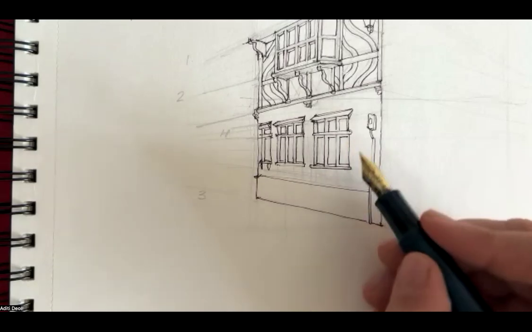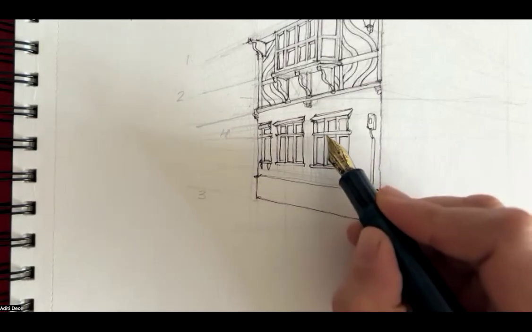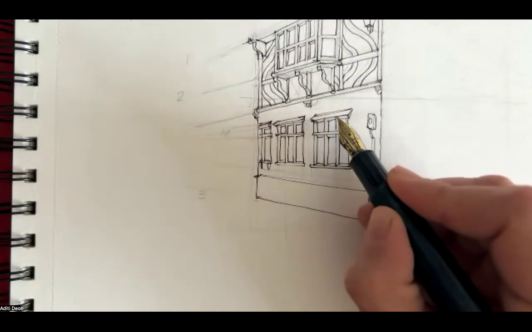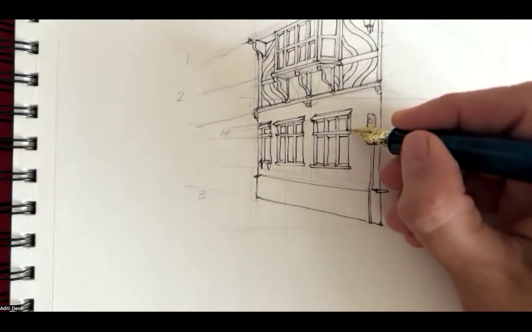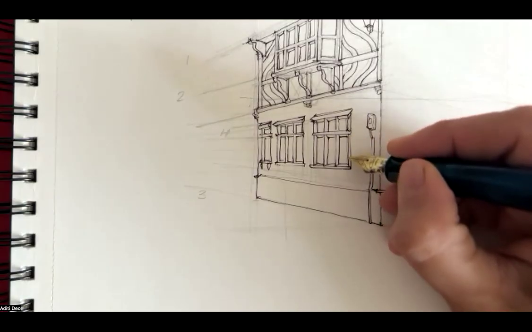Just so that this doesn't look too odd, join these corners. Then they look like the design that they're meant to look like. And we will give an additional line here.